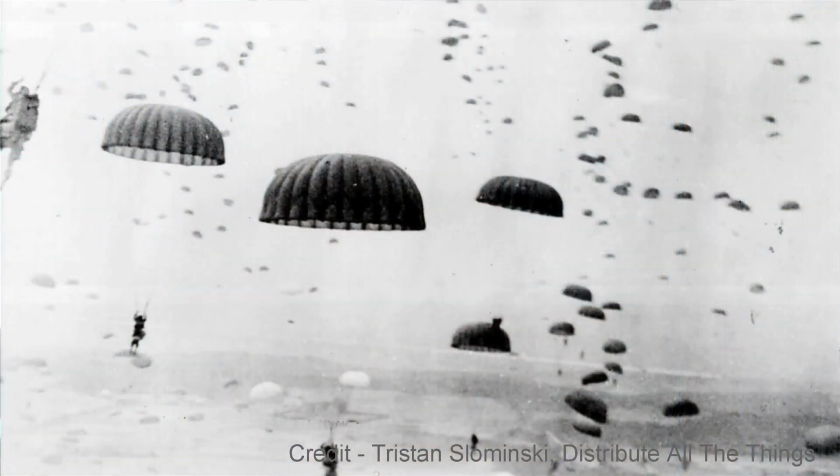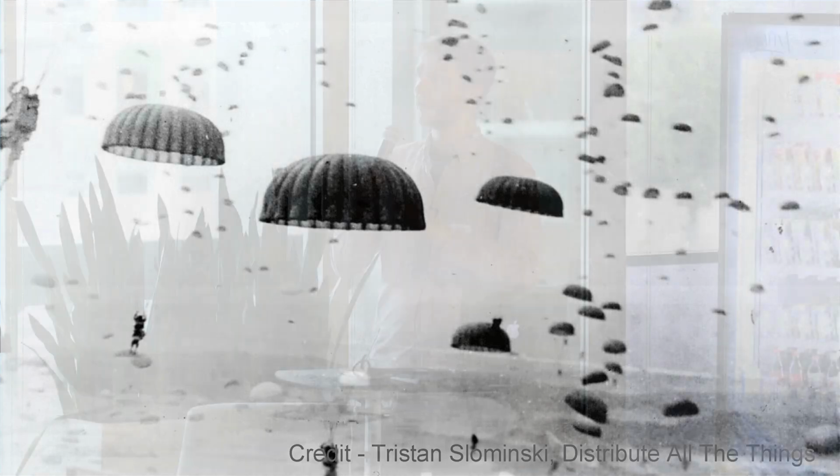Here's an image of paratroopers, maybe in preparation for the Allied landing in Europe, landing behind enemy lines. It's chaos, right? They're landing everywhere. So what they did is everyone knew their appropriate mission, and they were able to form their groups themselves and go and execute independently. They didn't need central control.